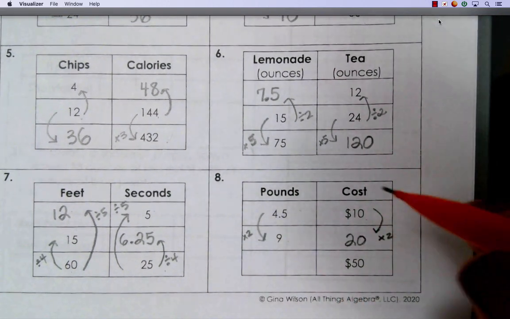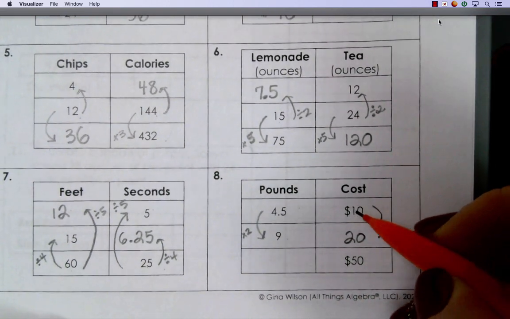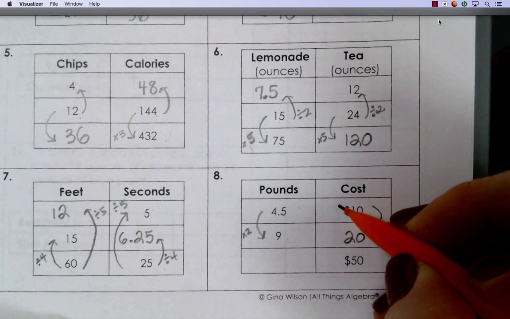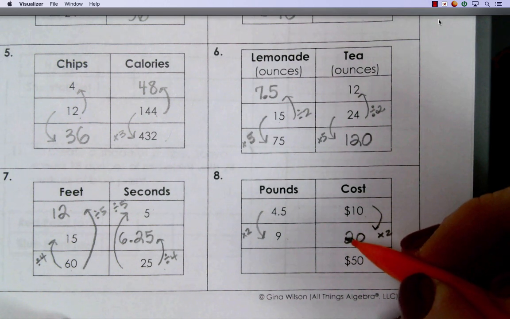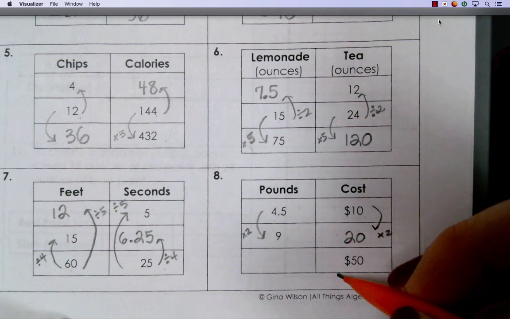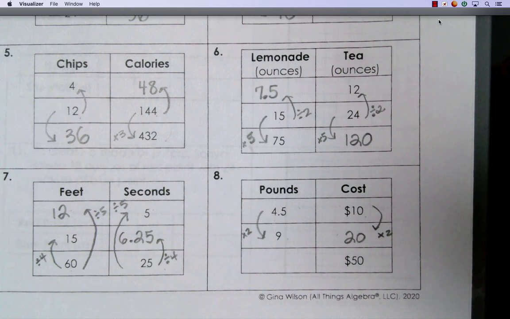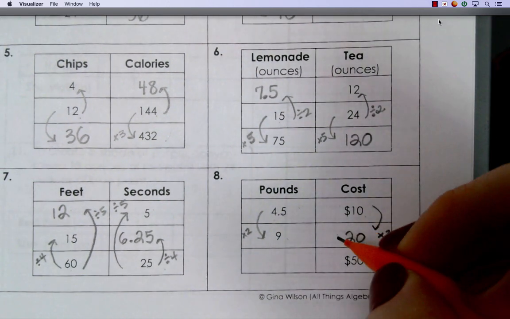Okay. So how did I go from $10? No. I'm going to go 20 to 50. 20 to 50. 50 divided by 20, and I got 2.5.